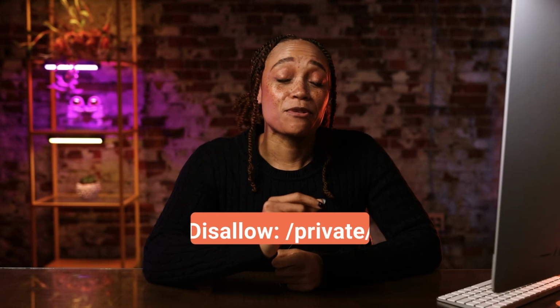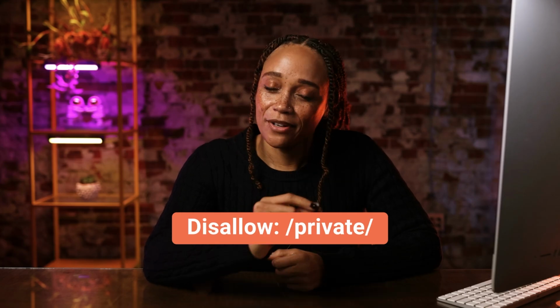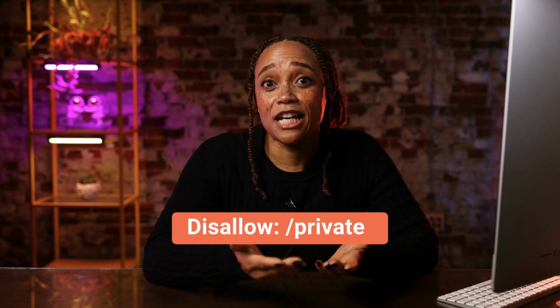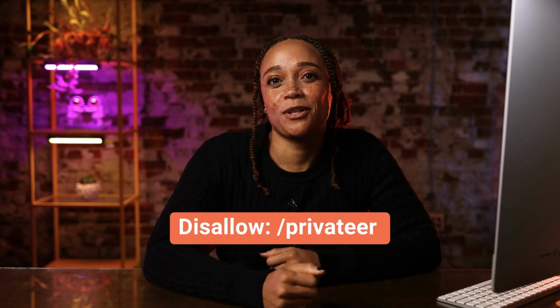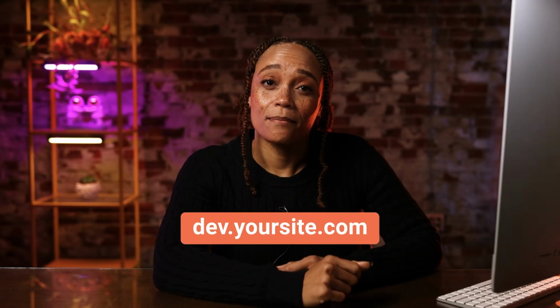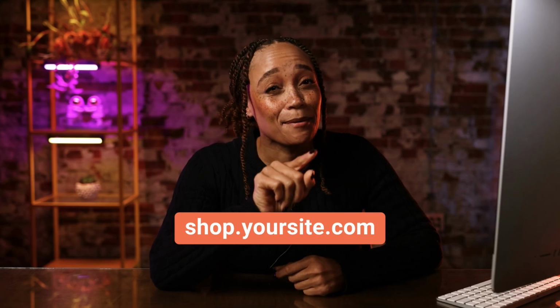Mistake 12 is misusing trailing slashes. Disallow /private/ blocks the directory and everything inside it. Disallow /private can also block URLs like /private.html or /privateer. If you intend to target a directory, use the trailing slash and test. Forgetting subdomains is mistake 13. Search engines treat dev.yoursite.com or shop.yoursite.com as separate sites. Each needs its own robots.txt if you want to control crawling. It's very common for a subdomain to be open to crawling simply because no robots.txt was ever set.